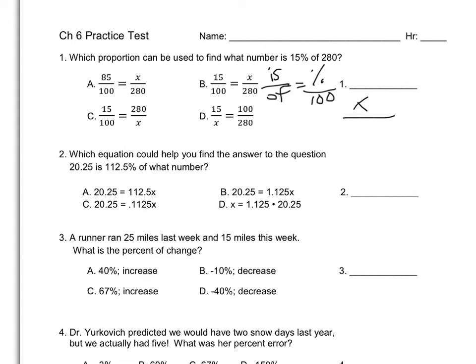So x over, and then 15%. 15 goes up top, 100 always goes on bottom, of 280. So of is our 280. Now we're going to look through our answers and see which one matches. So we're going to look at the 15 over 100 first.